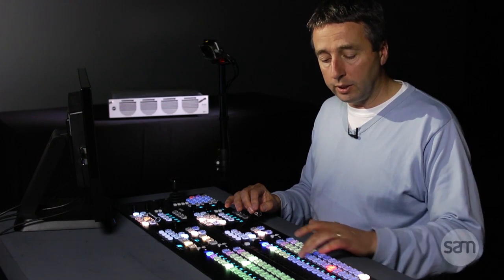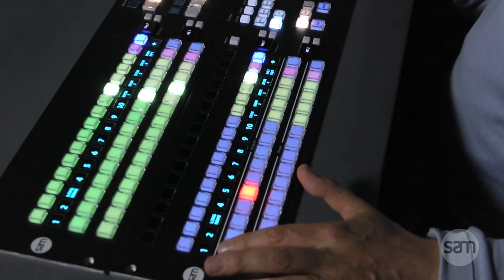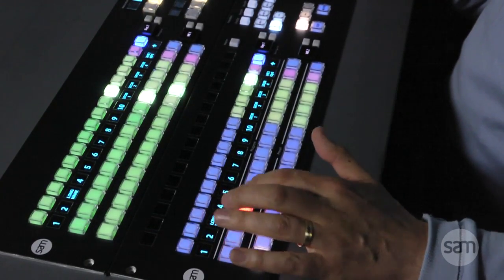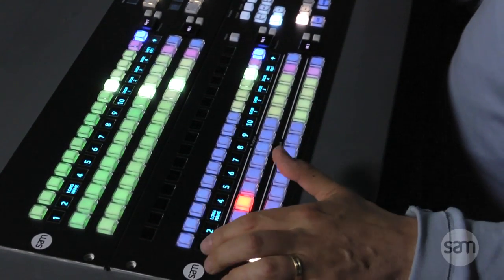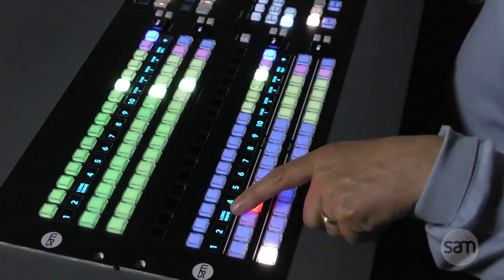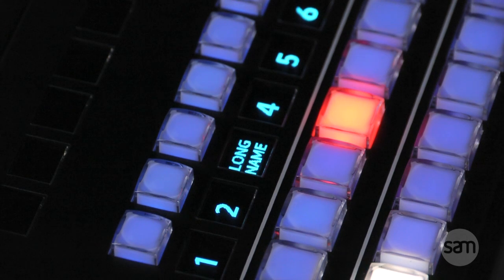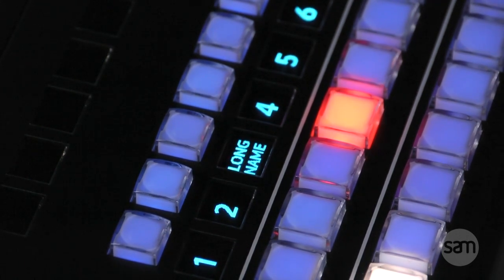What we're going to look at first is the program and preset banks. We have a program here, normal program and preset. Just draw your attention to the mnemonics on it. You can see I've written here as the third input long name just to show how clear it is, and you can see that from a good distance away.